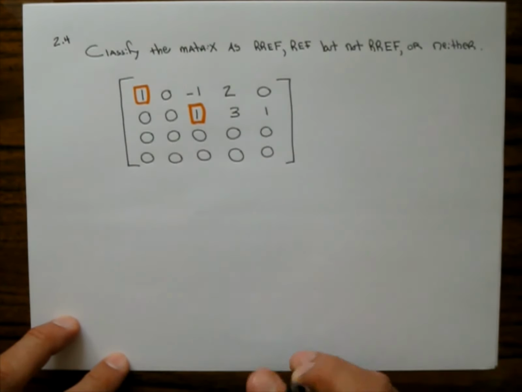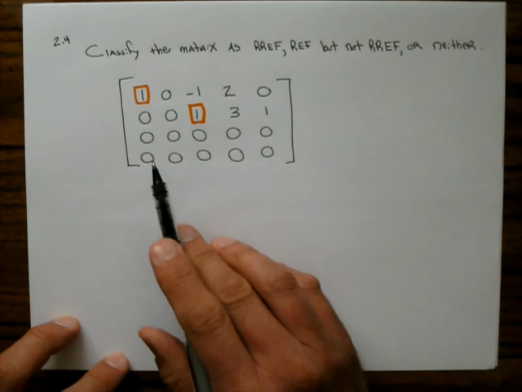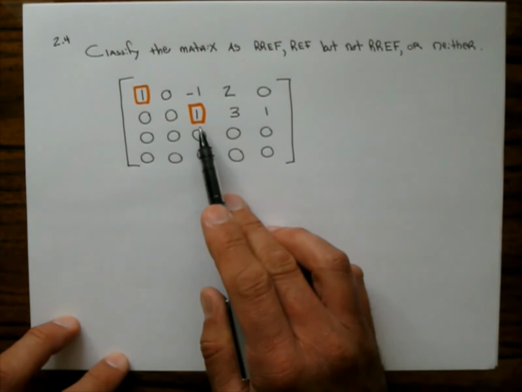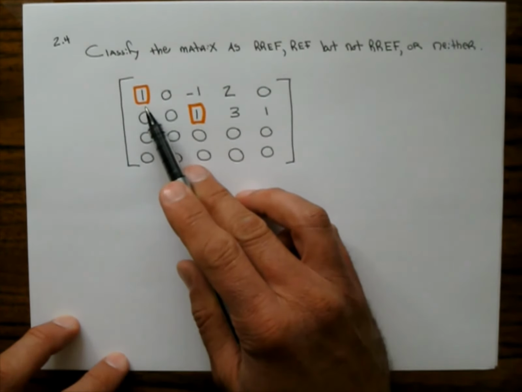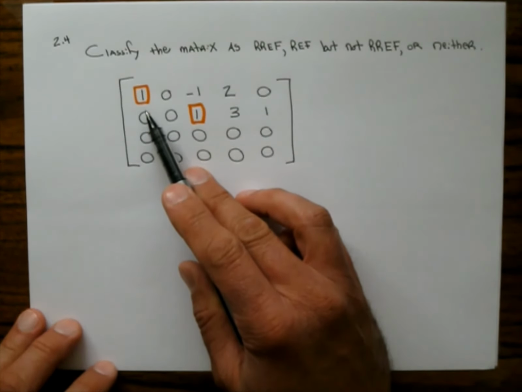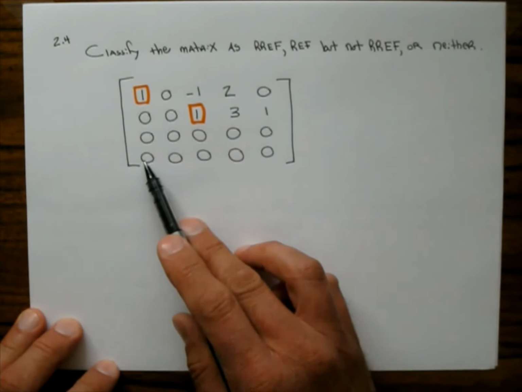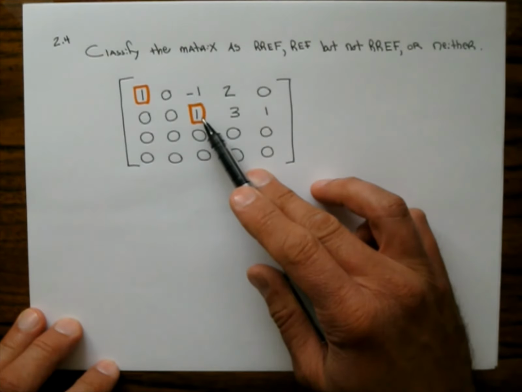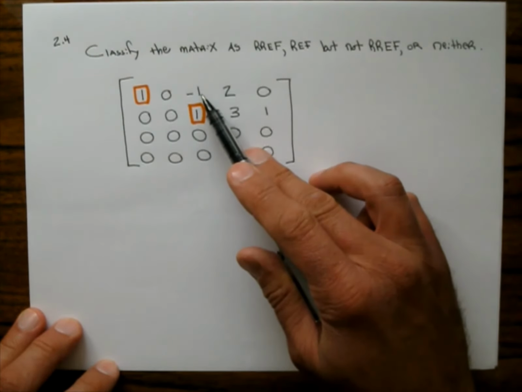Okay, so let's check to see if it's reduced row echelon form. The fourth condition says you look at the columns that have the leading 1. So I'm looking at 2 columns. Everywhere else in the column should have zeros. So that first column, yeah, that's good. And then this third column, which has the leading 1, should have zeros everywhere else. Well, it doesn't. There's a negative 1 there.